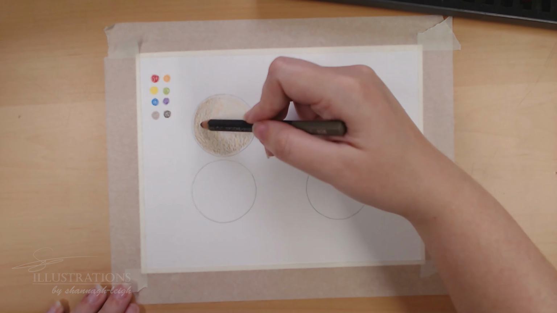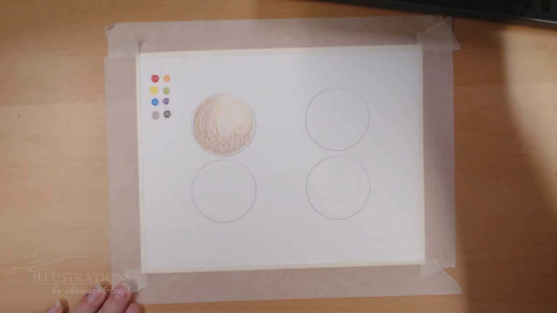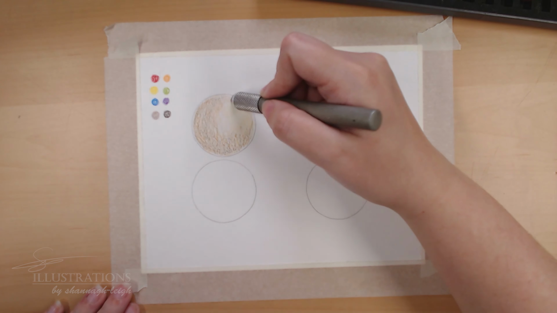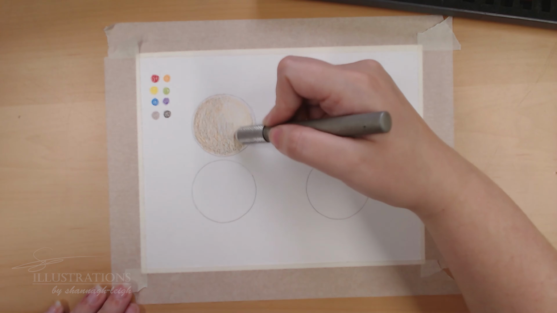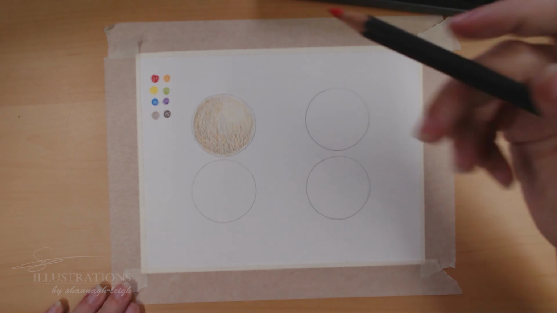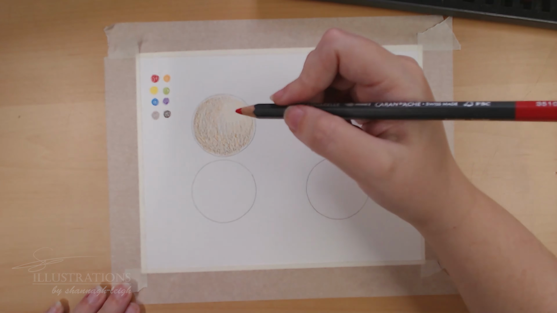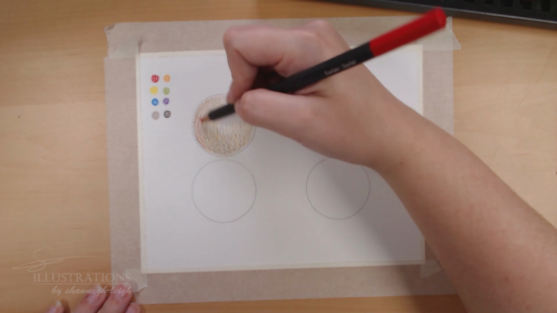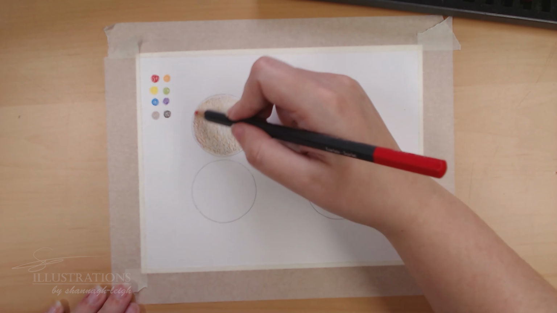And by using the grey, it keeps it nice and soft as well. I'm going to take the sepia 10%, do the same just around the edge to blend these together a little bit more. Then take the scarlet. This is a very bright colour, so I'm going to very lightly just go around the edge here.